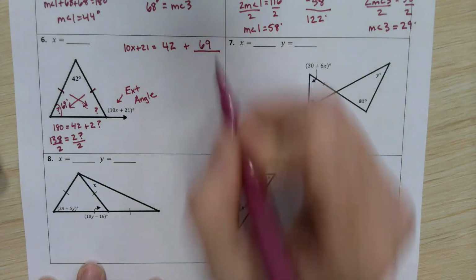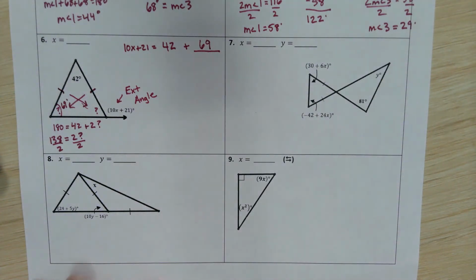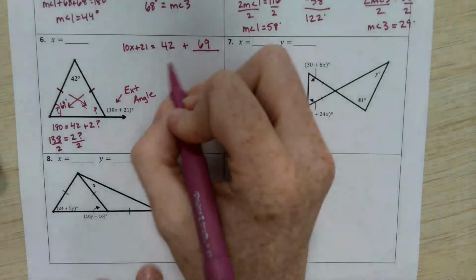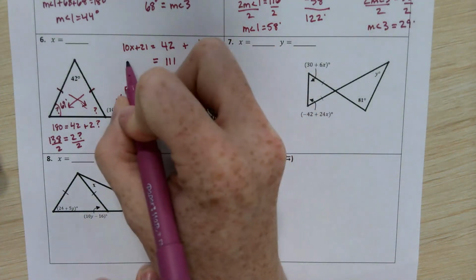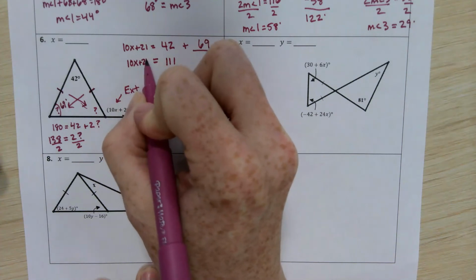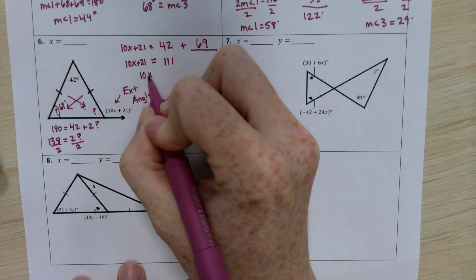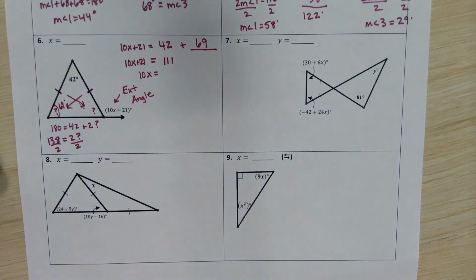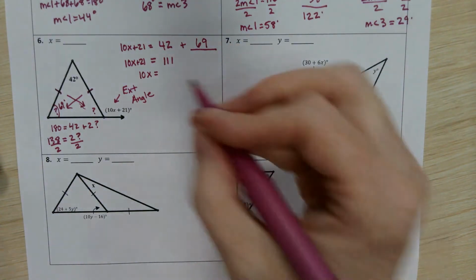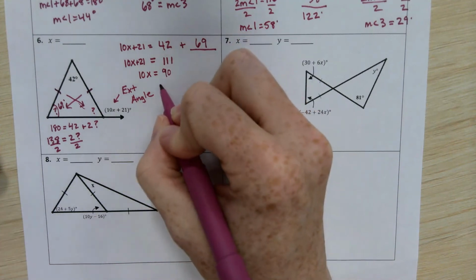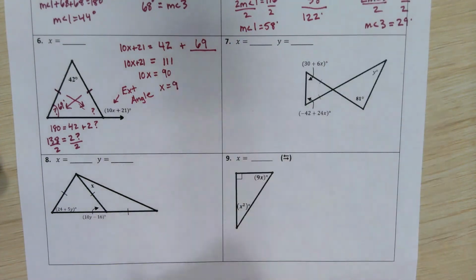So I can fill out the rest of my exterior angle theorem. 42 plus 69 gives me 111 as the value for this exterior angle. So now I can switch into algebra mode, subtract 21 from both sides, and then divide by 10 to give us our value for x.